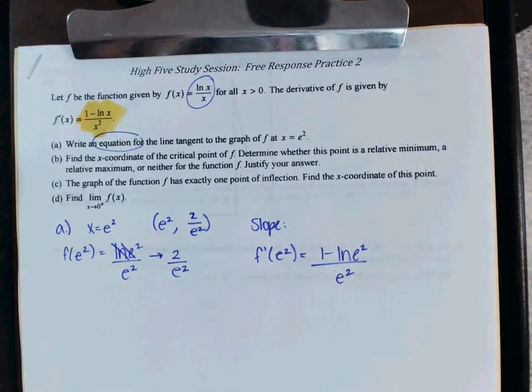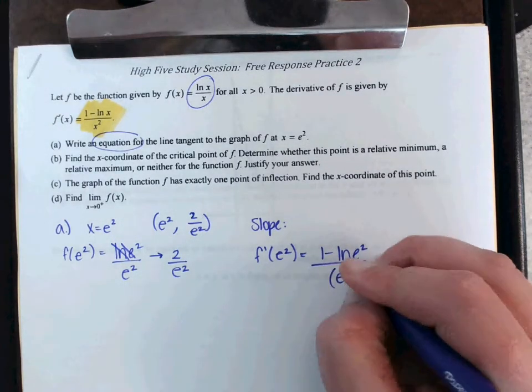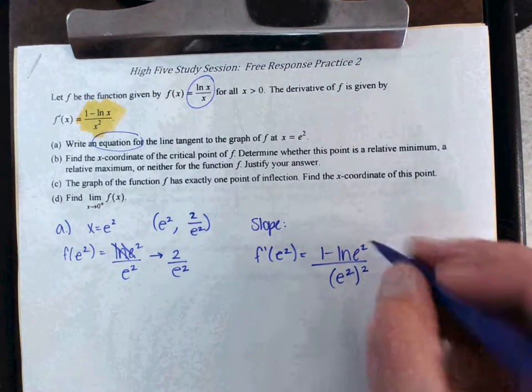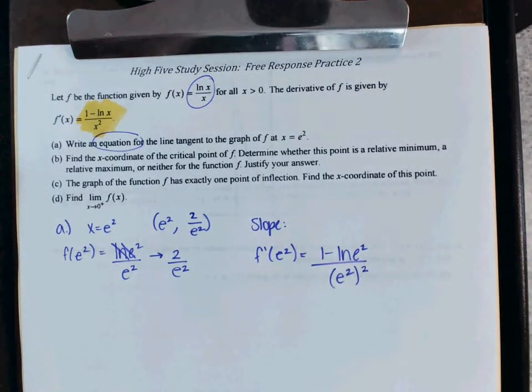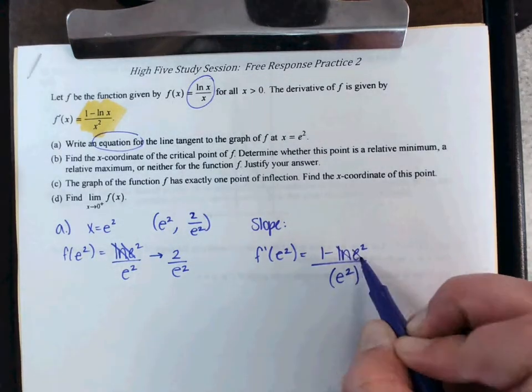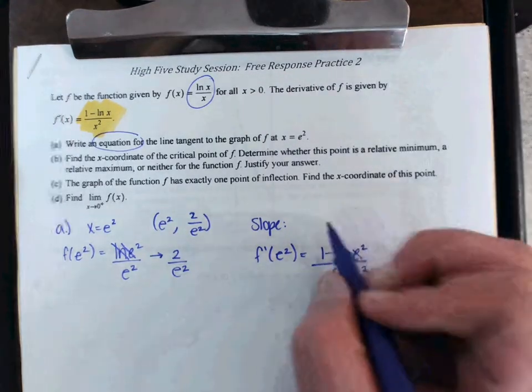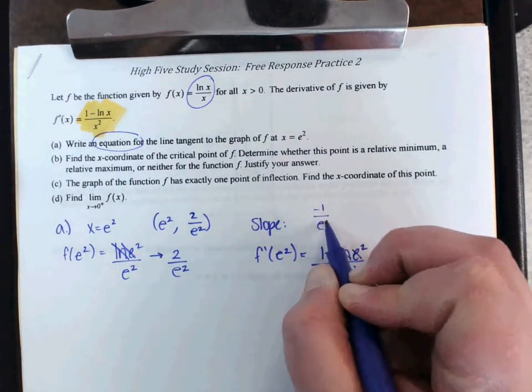And then again, remember, if you're not sure if the ln and the e's cross out, you just leave it alone. Okay? So then my slope, since we know that they cancel out, let's do it. But remember, if you weren't sure, you leave it. What is 1 minus 2 across the top? Negative 1 over, and then e to the 4th.